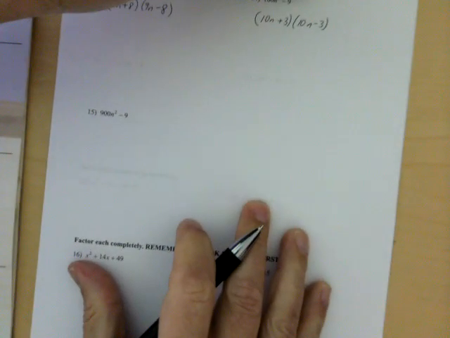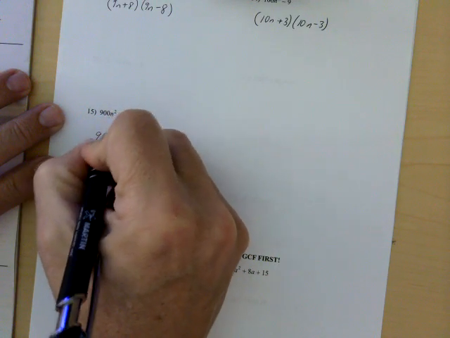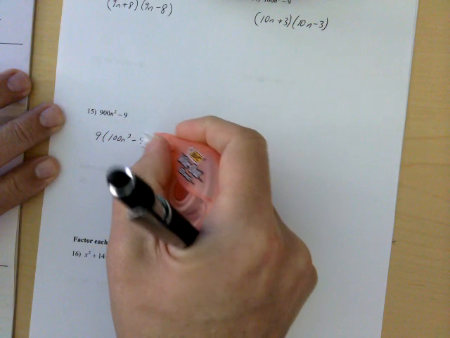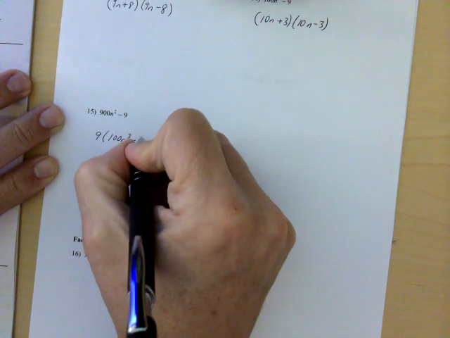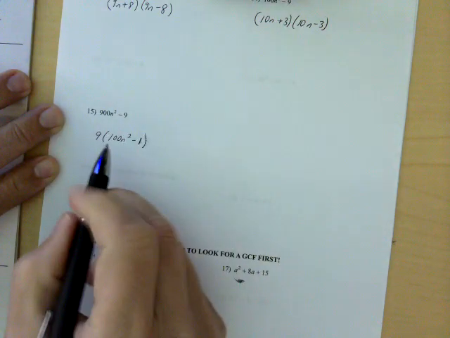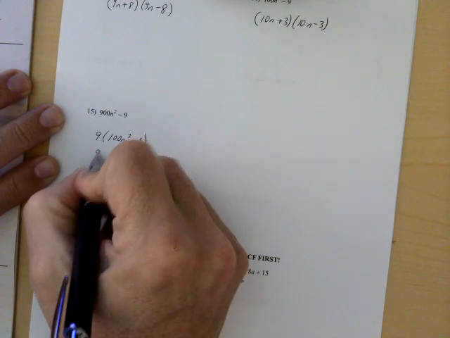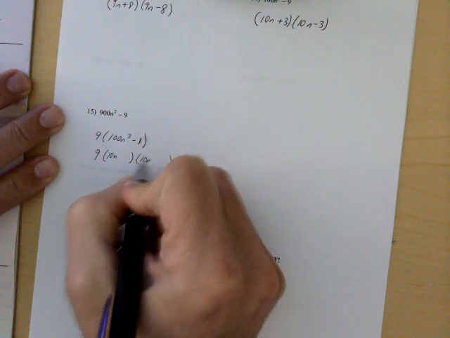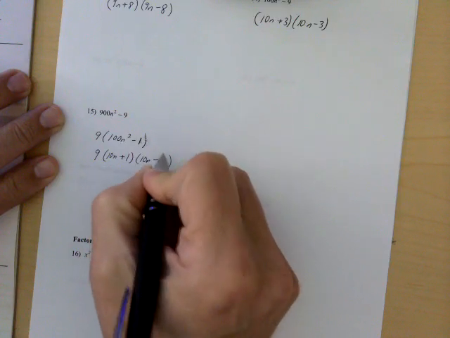Now this one, I need you to realize there's a GCF first. We can factor out a 9. So if you factor out a 9, it should have been obvious that 9 fits into both. Oops, this is supposed to be a 1. So let's fix that. Got to divide by 9. So 100n squared minus 1, they're still both perfect squares. So I'm going to keep the 9 out front, 2 sets of parentheses. This will be a 10n, because 10n times 10n is 100n squared, a plus 1, and a minus 1.